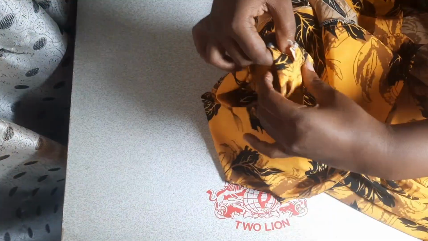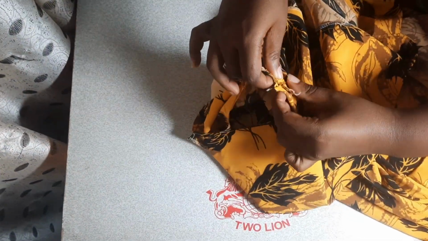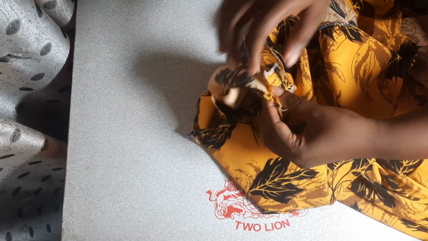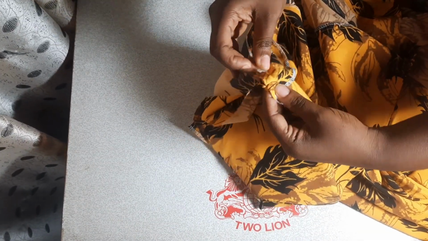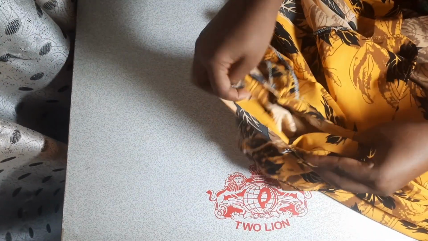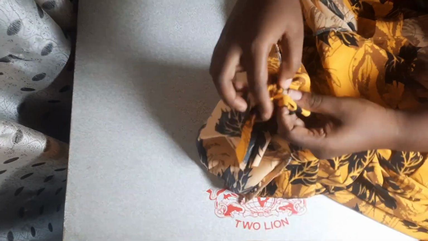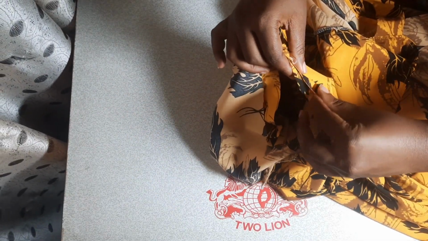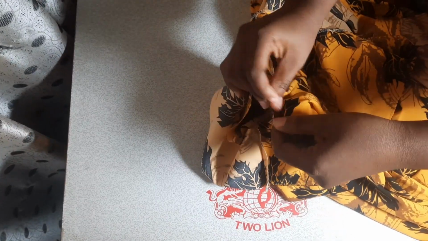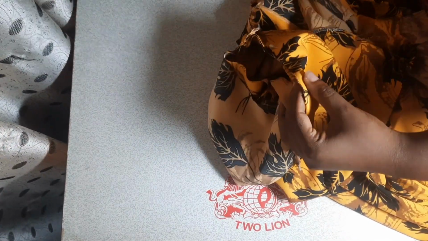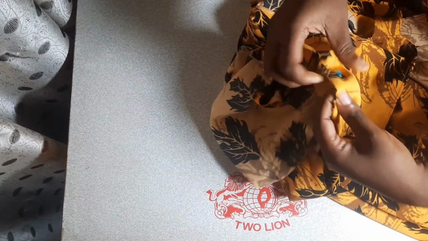After fixing the elastic on the wrist of my sleeve, it's time to fix the sleeve edge around my armhole circumference. Now this is the wrong side of the dress facing me. Now I'm placing the sleeve inside just like this so that the right sides face each other on the inside, and I also make sure that I match up the seam on my sleeve and the side seam allowance on the bodice. I hope you get what I'm saying. Now you see that the sleeve is actually in excess, which is what we want. So from the side seams which I have matched, I'm going to be pinning both pieces together just like this.